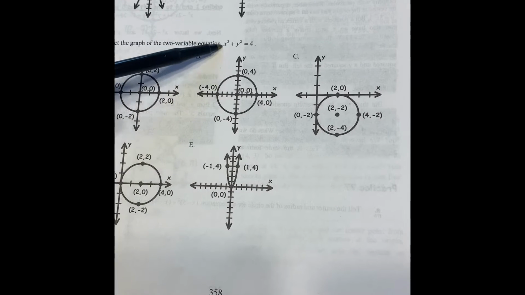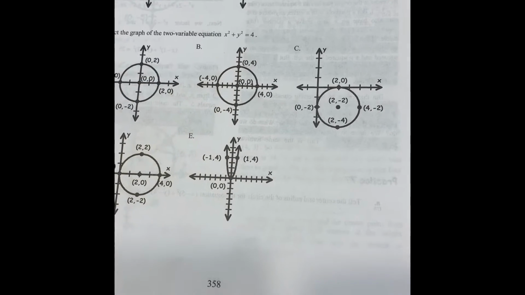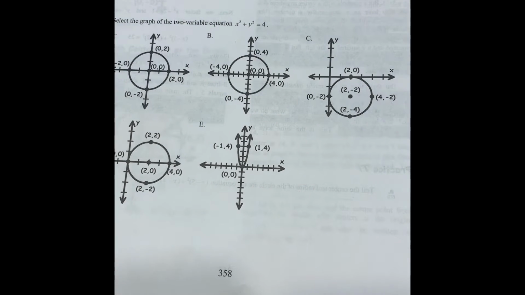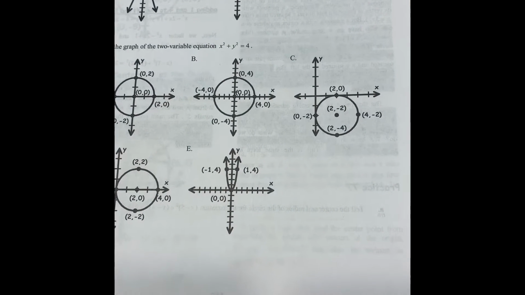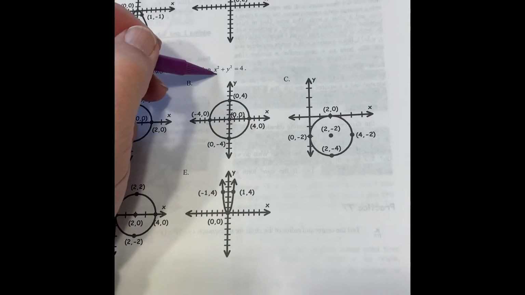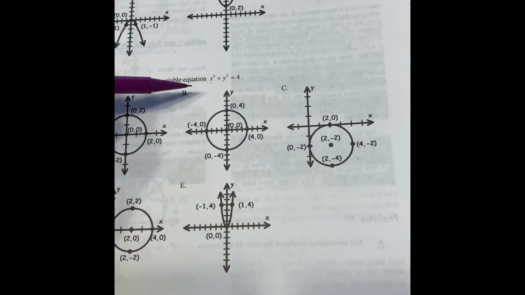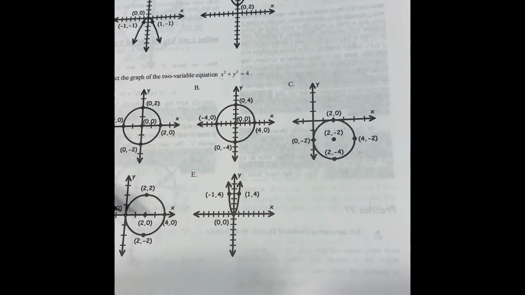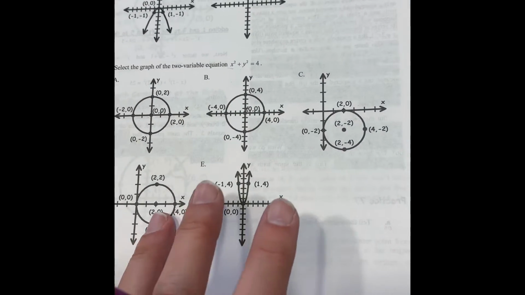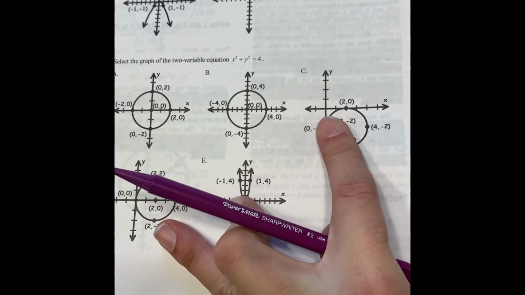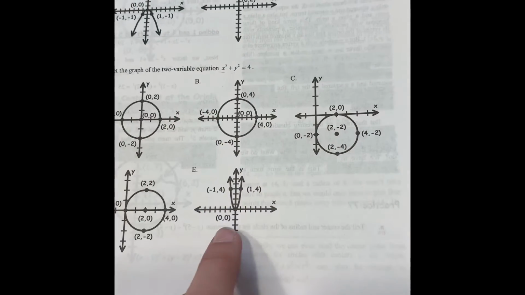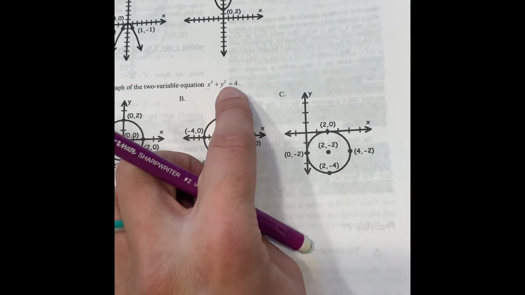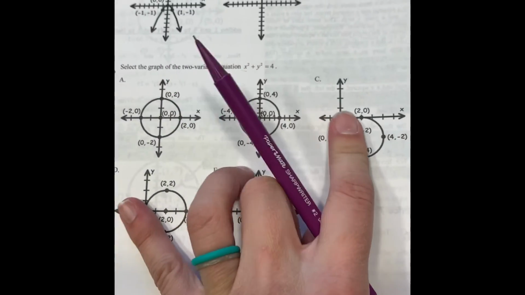So given our formula, if we were to have this problem here, it says select the graph of the two variable equation x squared plus y squared equals 4. What we want to be able to do is look at that equation and say my x is completely by itself here. My y is completely by itself. There are no extra numbers. So automatically we know it's at the origin. So it cannot be any of these graphs. There are 2 squared terms, so I know it's a circle. So that takes out that one. There's nothing added to your x and y, so it immediately takes out that.